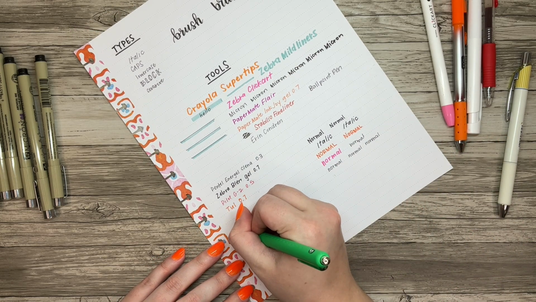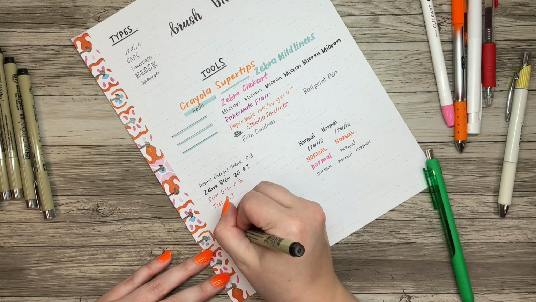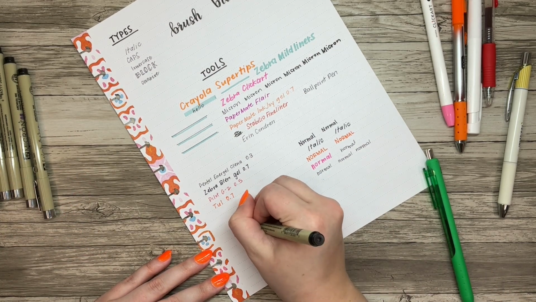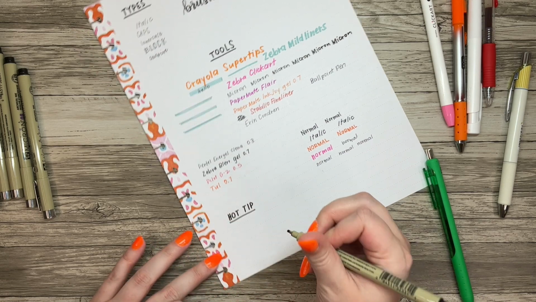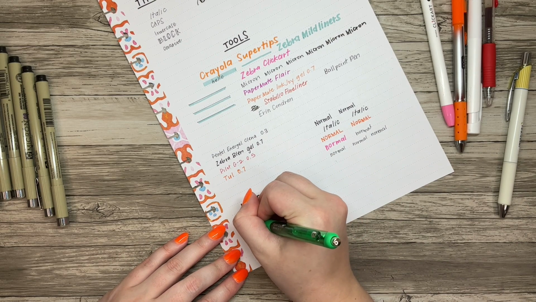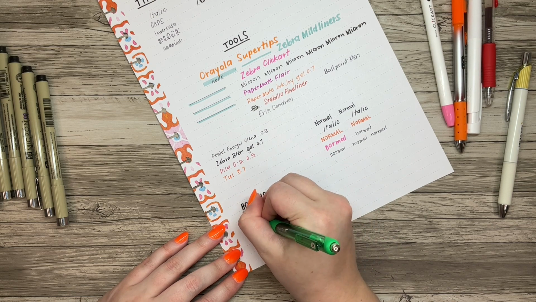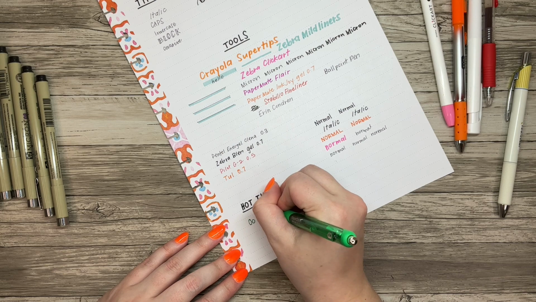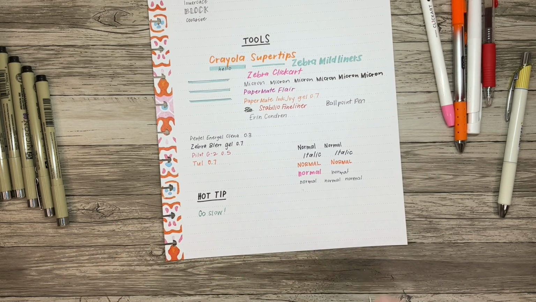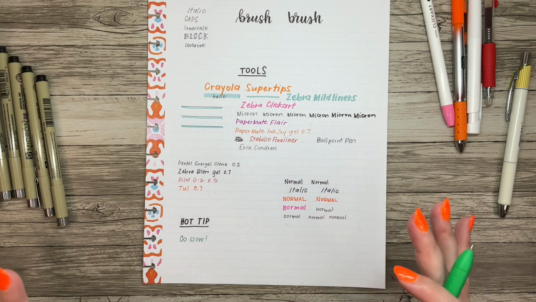So let's do, we're not going to write it with that because it's not working. Let's do hot tip. I really want to use this green. Can you tell? Go slow. Go slow. That is my biggest tip to you. But don't go so slow that you overthink it and then everything looks weird.